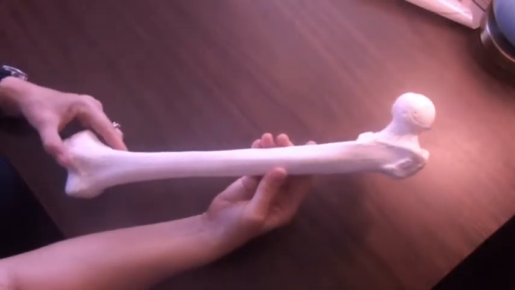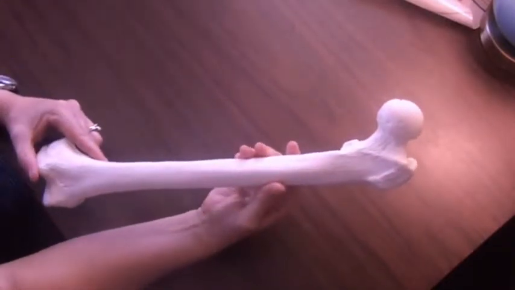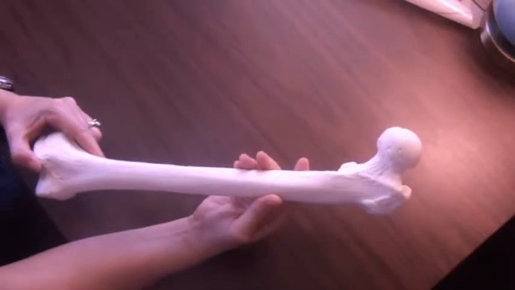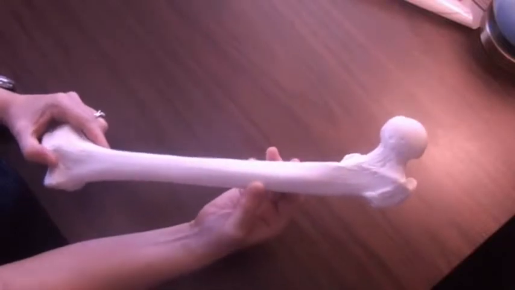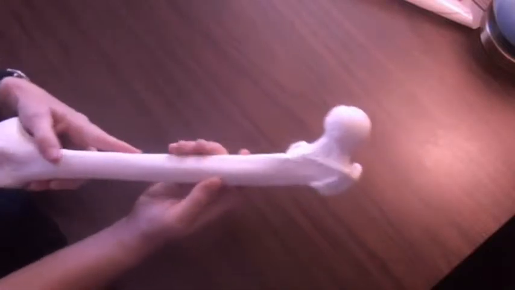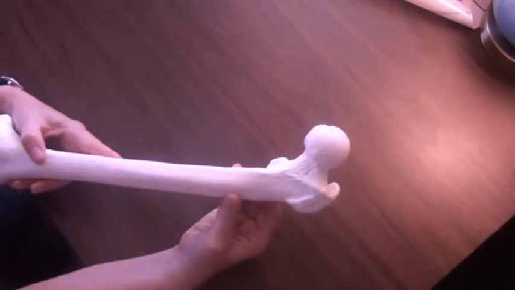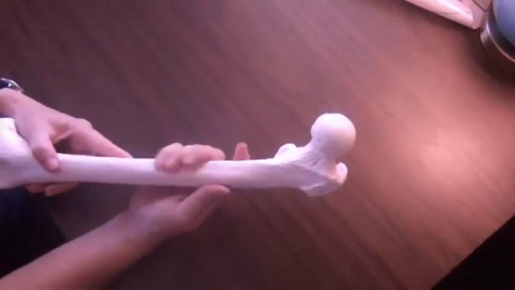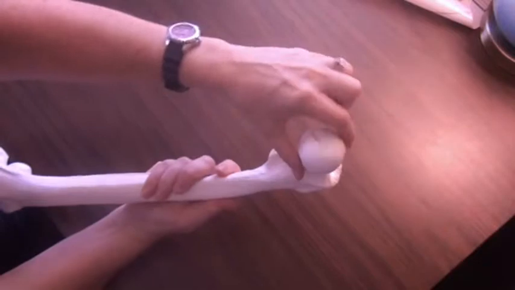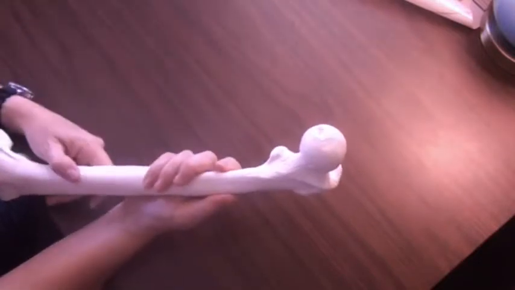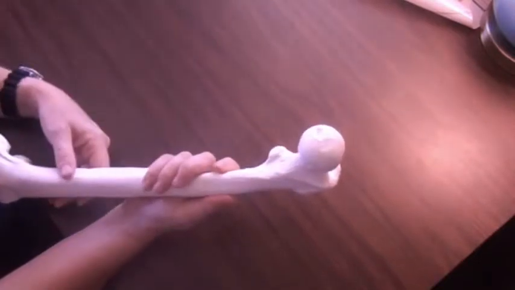Let's talk about the bony landmarks of the femur. The femur is a long bone, and this is going to be the bone that's found in your thigh. If we look at the proximal end of the femur, we first notice this round, ball-shaped area, and this is the head of the femur.